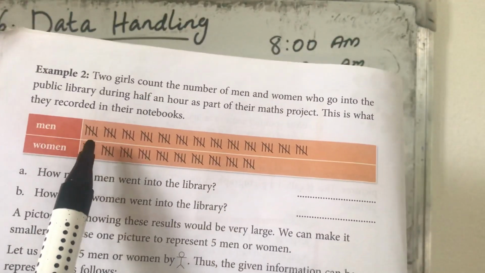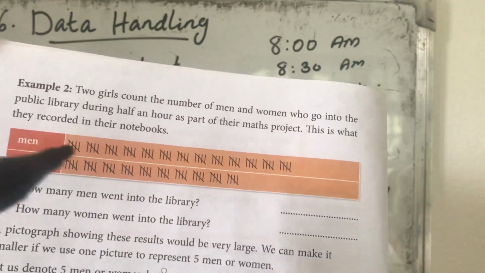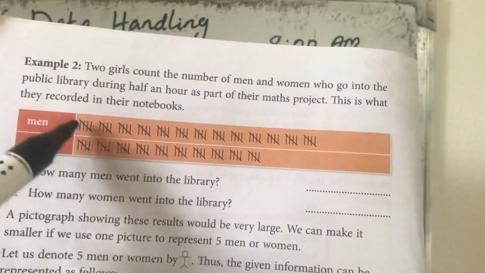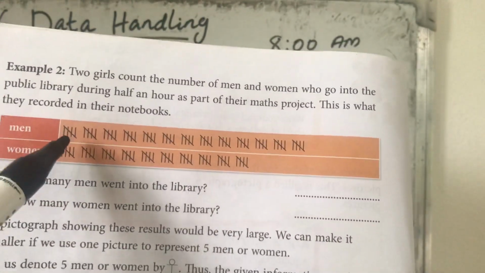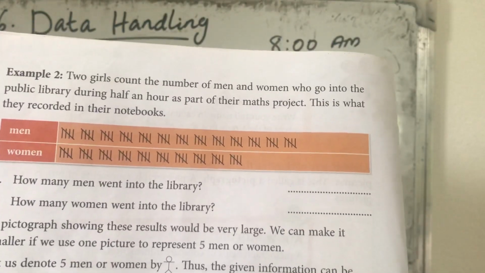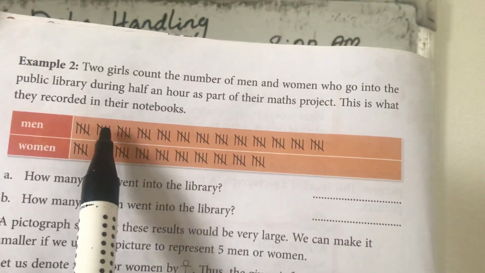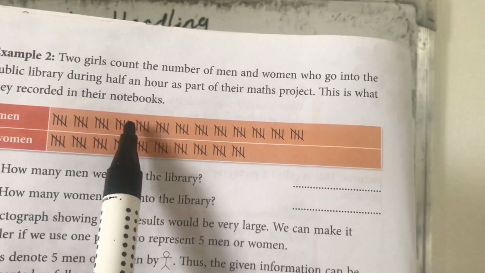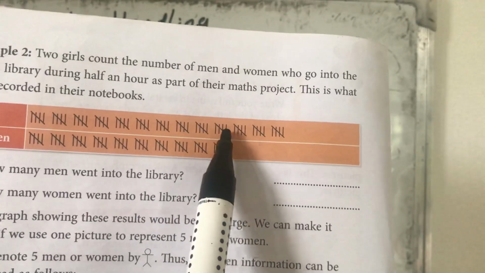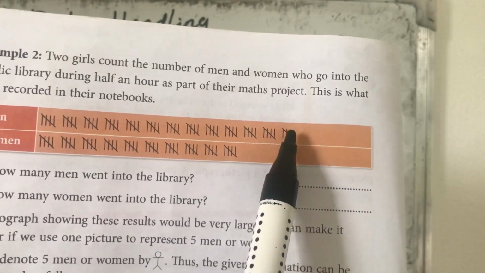First they mark like this. They are marking each tally 1, 2, 3, 4. The fifth one they mark like this as a cross mark. Now we can count how many men enter the library. You look, this is 5, 10, 15, 20, 25, 30, 35, 40, 45, 50, 55, 60, 65.